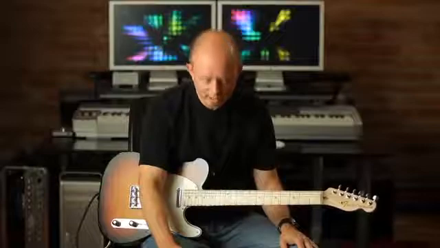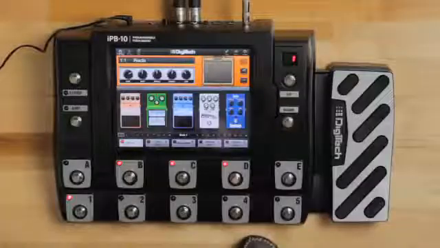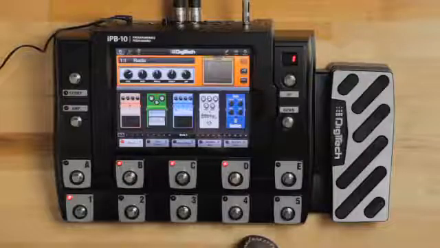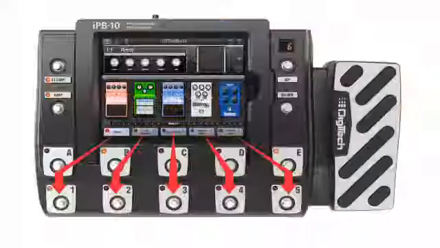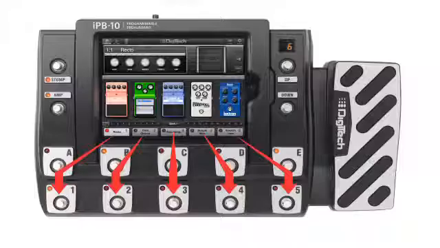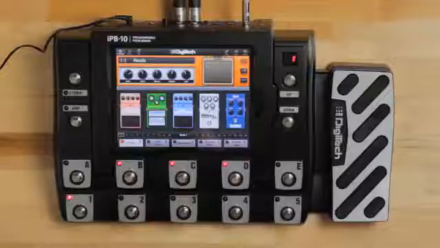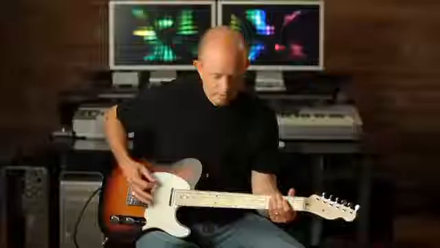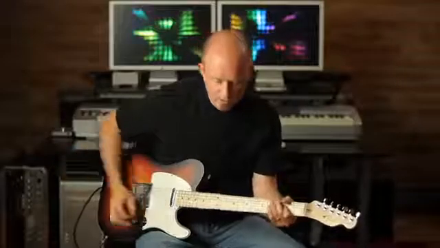At the bottom of the display, we have the bank and preset selectors. The bank is a little icon that you scroll to the right and left. It selects the bank. And the presets are the 5 pads that simulate the 5 foot switches labeled 1 through 5. So we have our first preset.